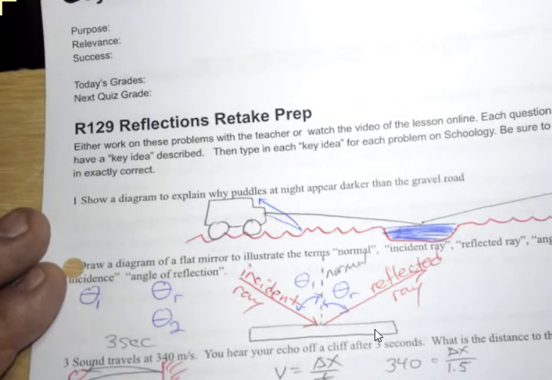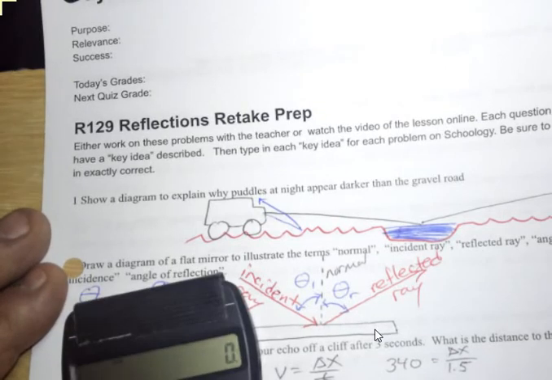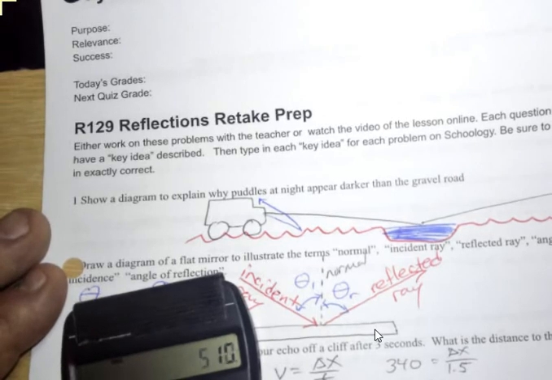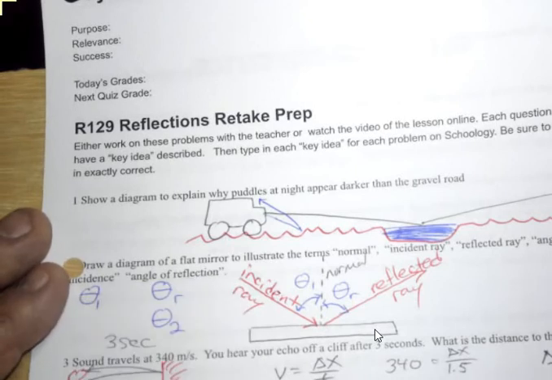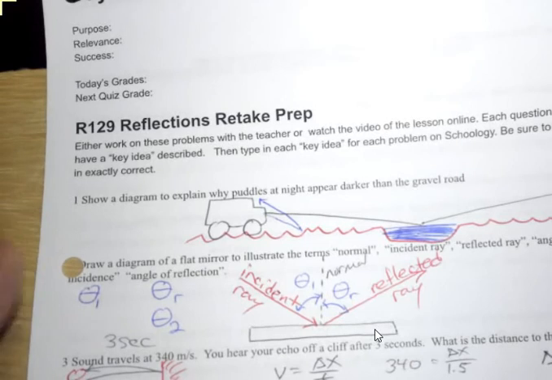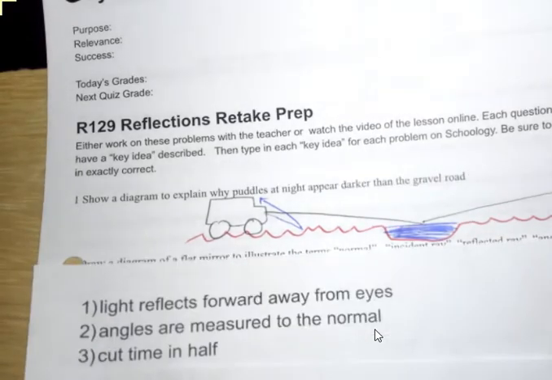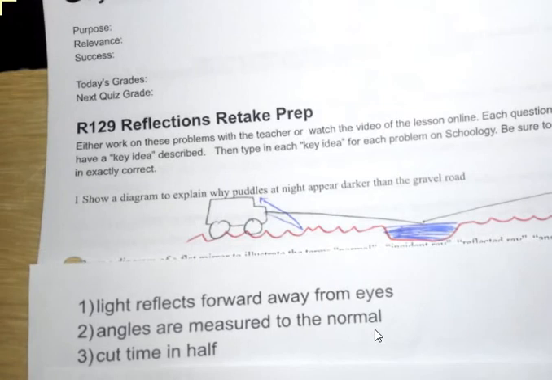Multiply both sides by 1.5. 340 times 1.5 equals 510 meters. So, that was question number 3, and the key idea here is we have to cut time in half. Cut time in half. That's the key idea for that kind of echo problem.